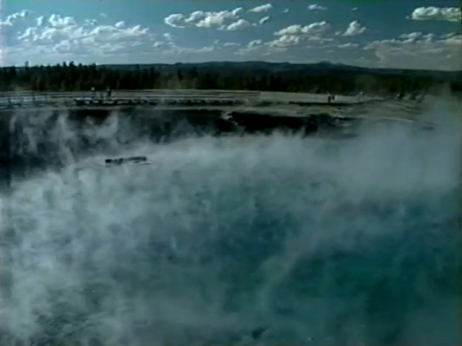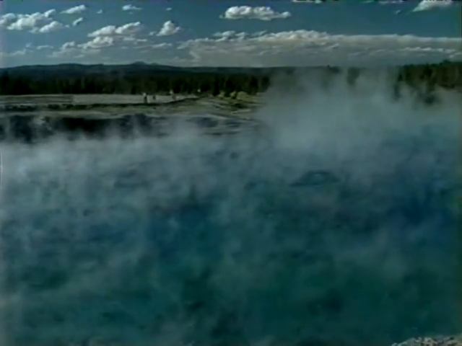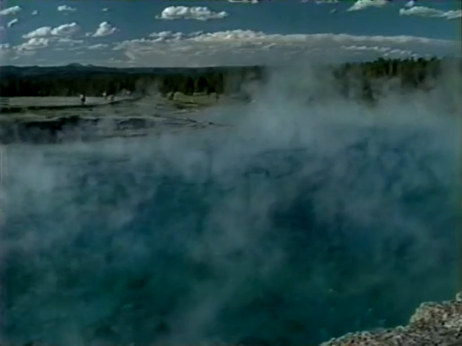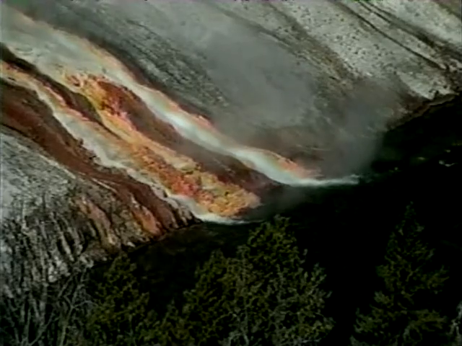Excelsior now boils in a number of locations within its crater, indicating that powerful past eruptions may have blown apart its main plumbing system. It also has a tremendous water source. More than 4,000 gallons per minute flow from its crater. Close to 6 million gallons a day flows into the Firehole River through its beautiful runoff channels.